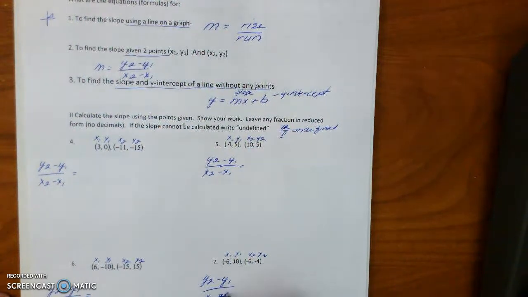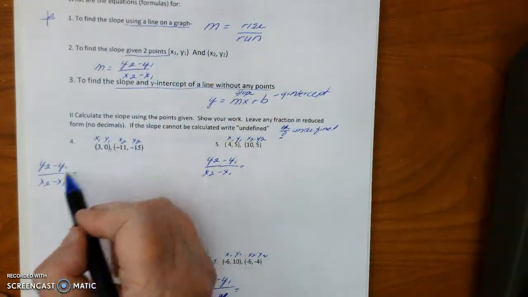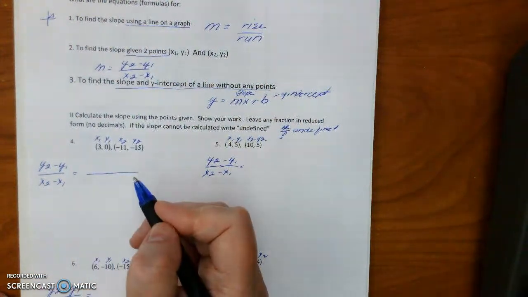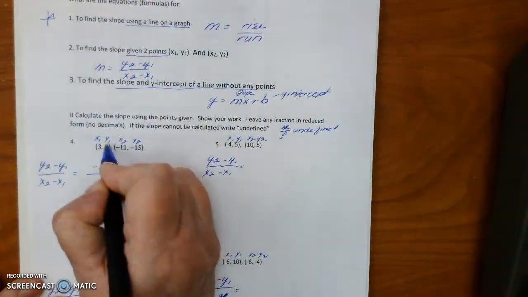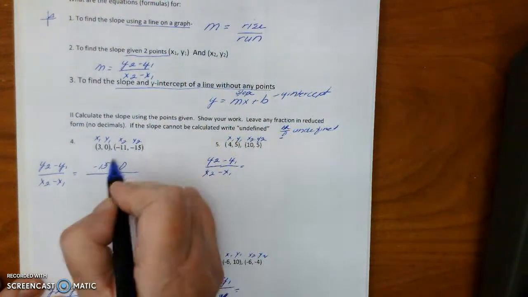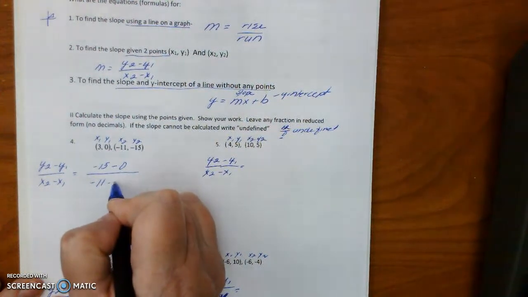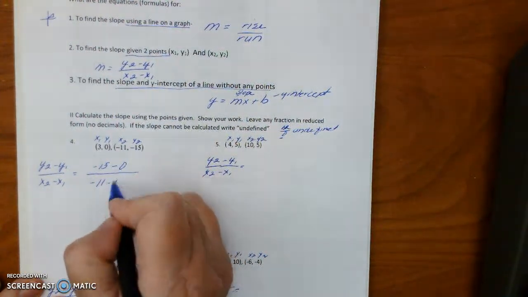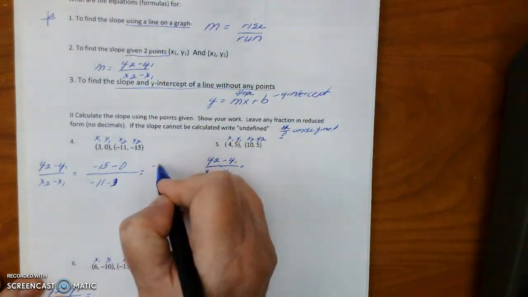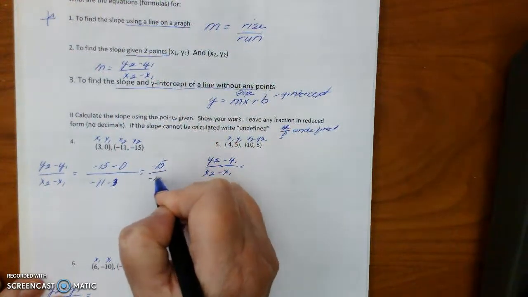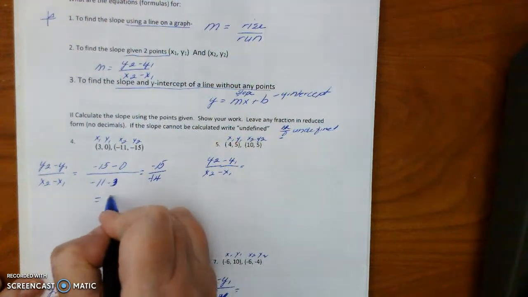Now, this is an excellent strategy because this way you just have to plug in the coordinates, which makes it super simple. So y2 is negative 15 minus y1, which is 0. Then x2 is negative 11 minus x1 is 3, excuse me. I don't know where my head is. So then you're going to do negative 15 over negative 14. And when you have two negatives divided by each other, you get a positive.